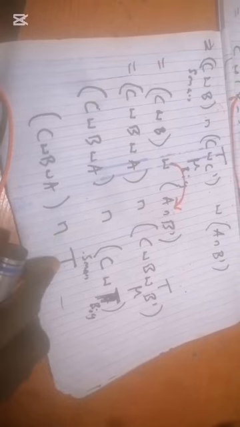C union B and union A. Now what is the intersection between true and this? Universal set is a big set, while this one is small. So the intersection between a big set and a small set is a small set. That means the final answer here is C union B union A.